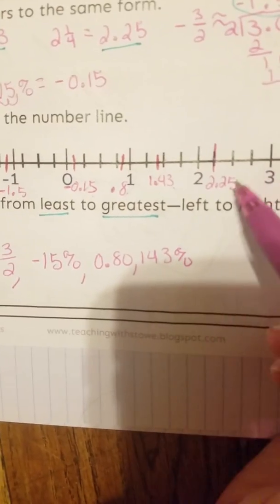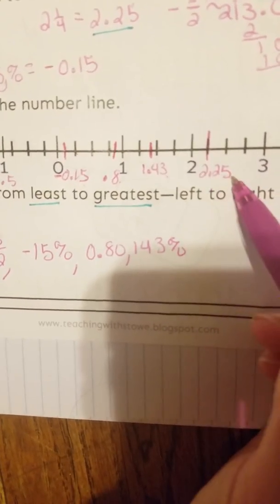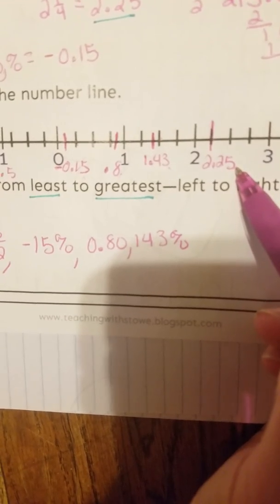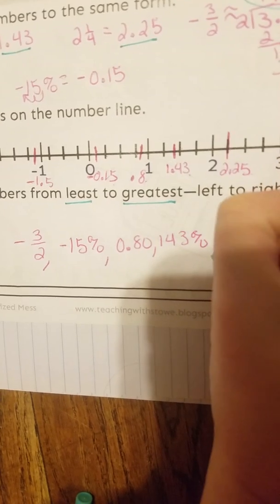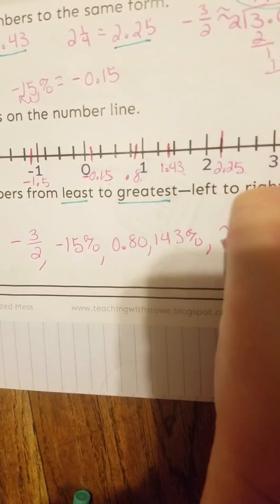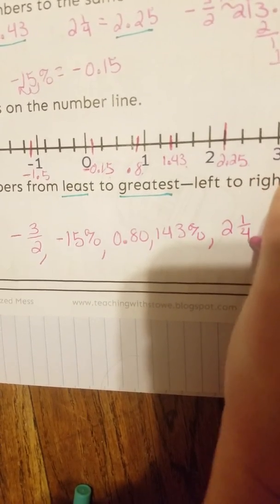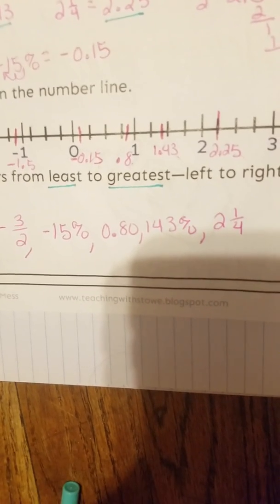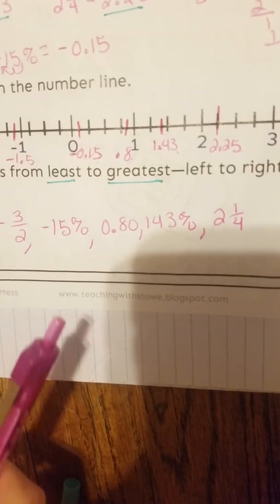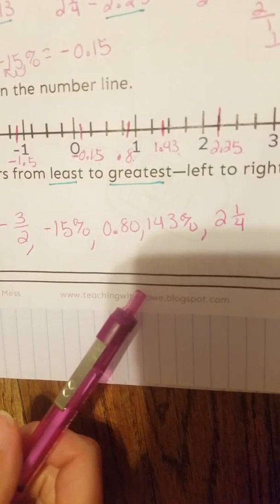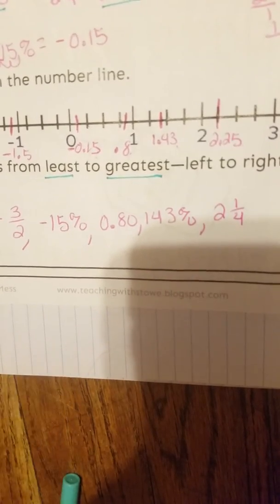And then last, we had 2 25 hundredths, which was originally written as 2 1/4. And now we've put our fractions, decimals, and percents and our rational numbers in order from least to greatest.